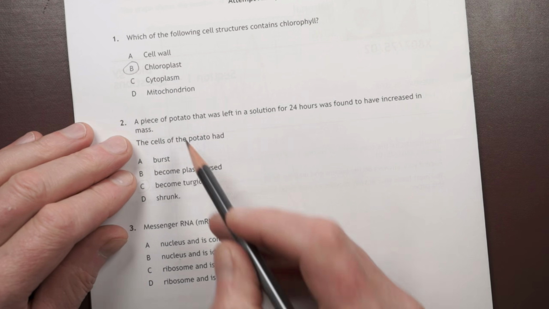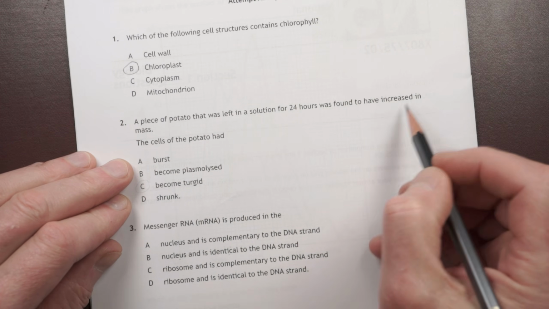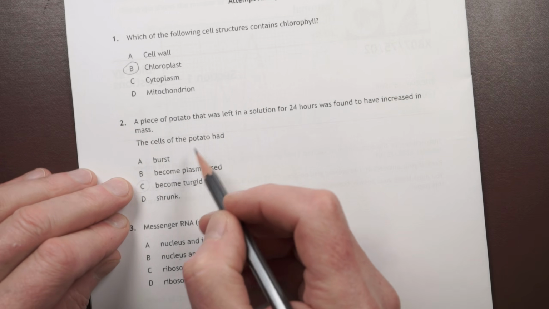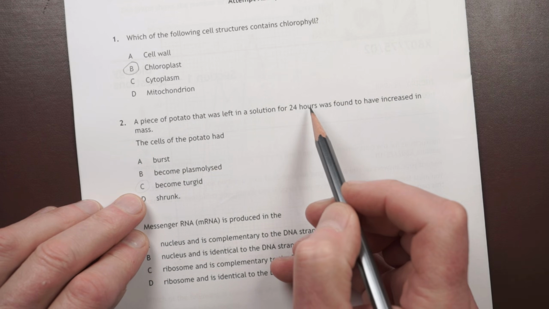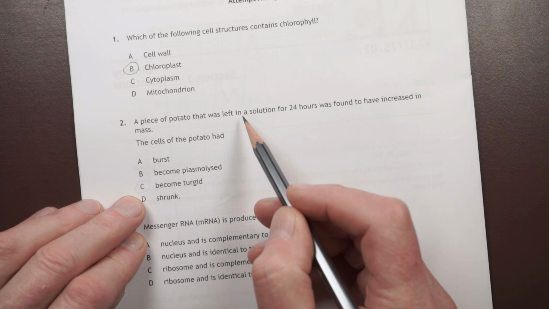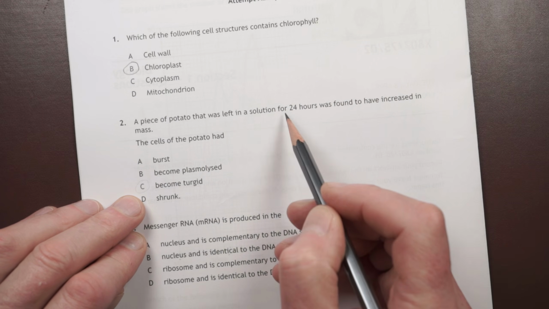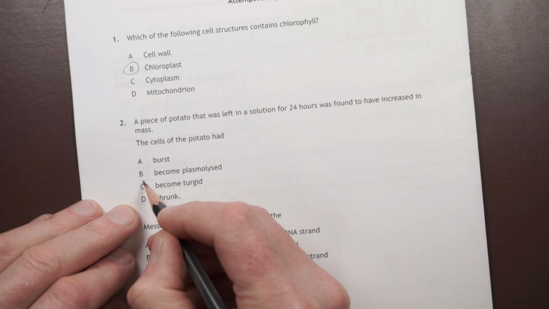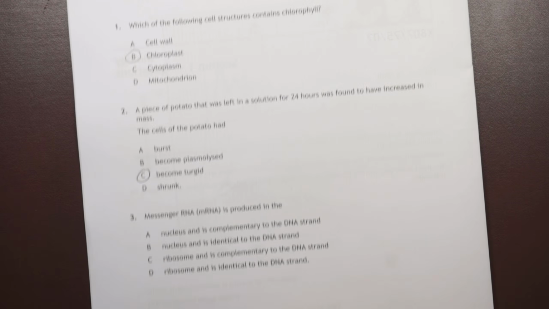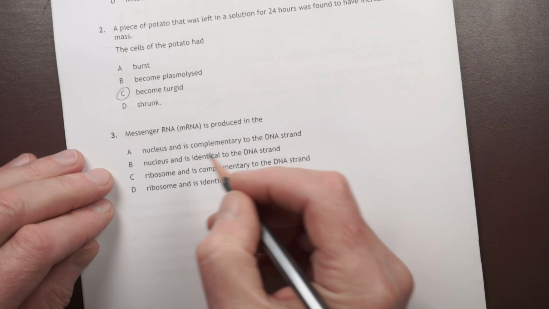Question number 2. A piece of potato that was left in a solution for 24 hours was found to have increased in mass. The cells of the potato had... Well, they've increased in mass, water's gone in by osmosis. 24 hours is enough to fill up those cells and make them turgid. And that's what a plant cell full of water is called, the turgid cell.